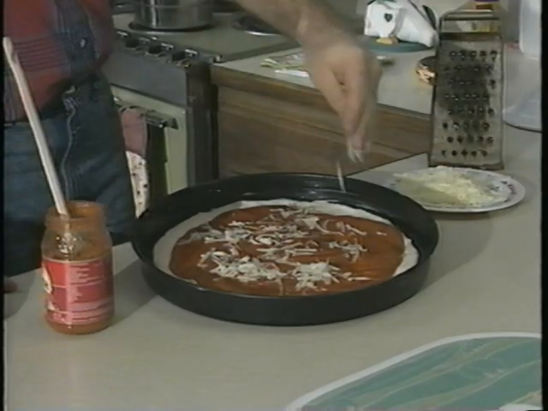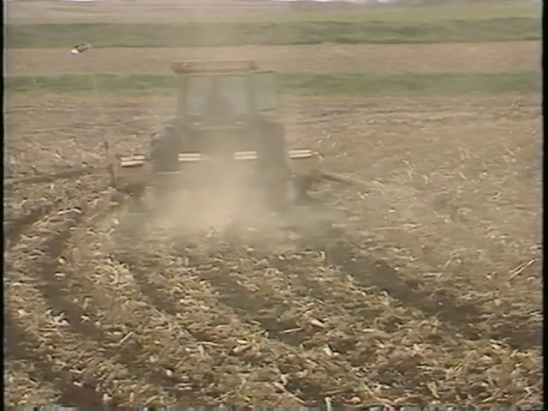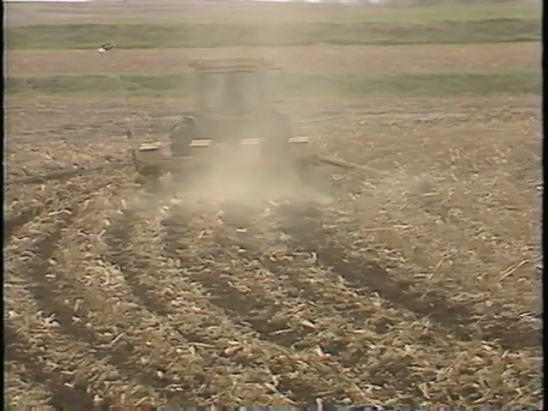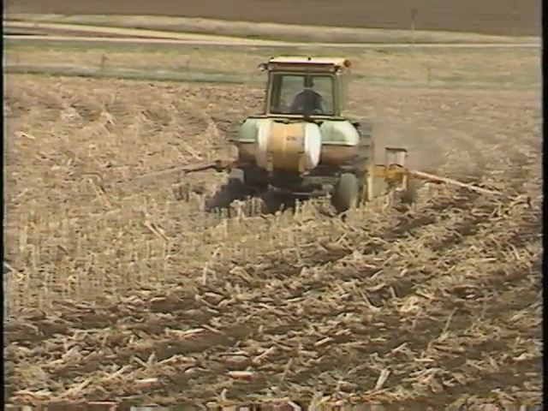Ever make a pizza? I like the part where you cover it with cheese. Some people like a lot of cheese, some just a little. There's a soil conservation measure that reminds me of pizza. It's called conservation tillage, and it's done by leaving the past year's crop residues on top of the ground to give soil cover.